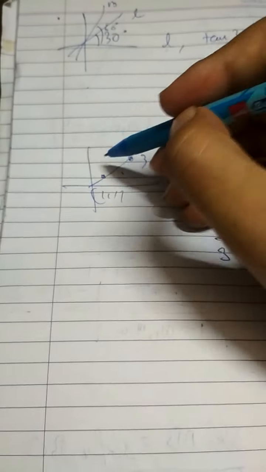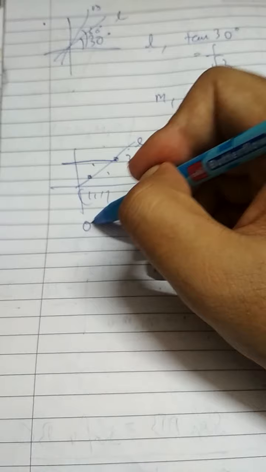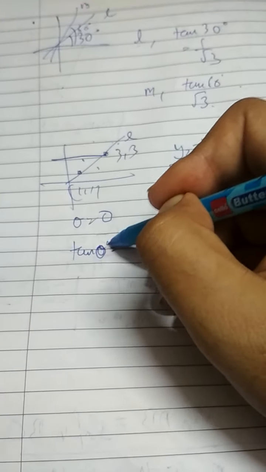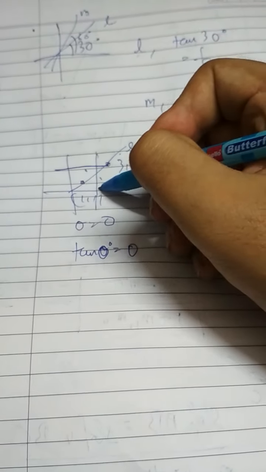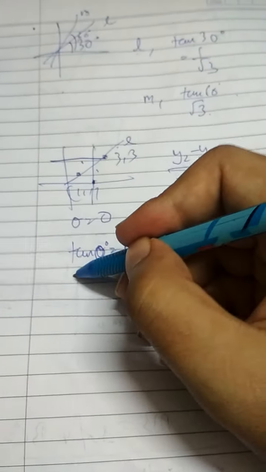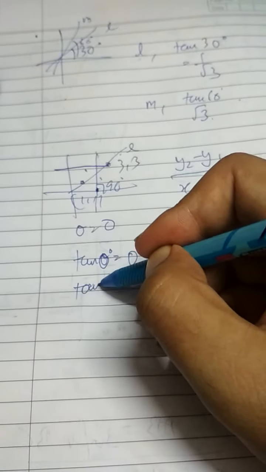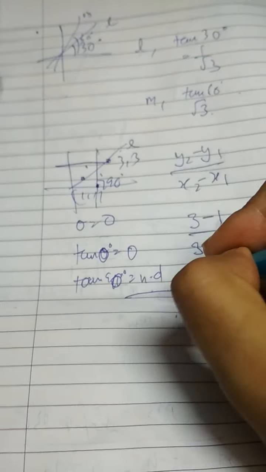Okay, if a line is parallel to the x-axis, then what will be its slope? Then theta is equal to 0. Tan of 0 degrees is equal to 0. If a line is perpendicular to the x-axis, then theta is 90. Tan of 90 is not defined. So the slope is not defined.